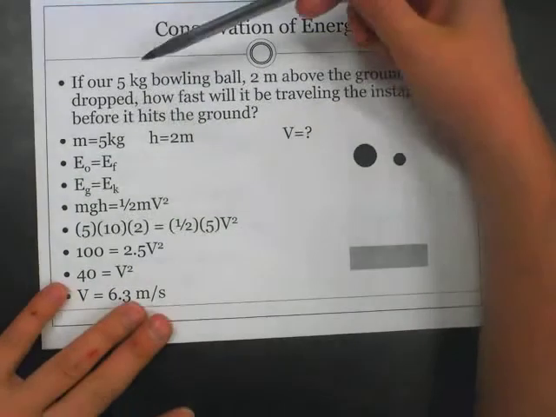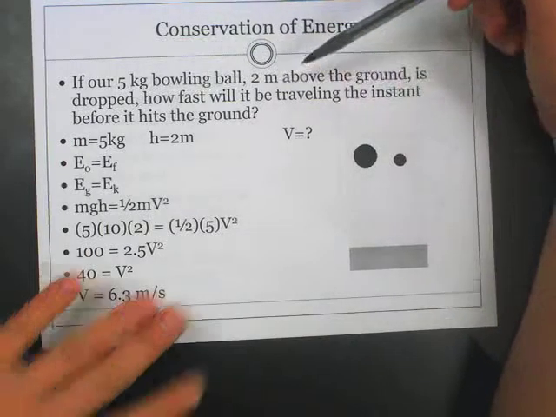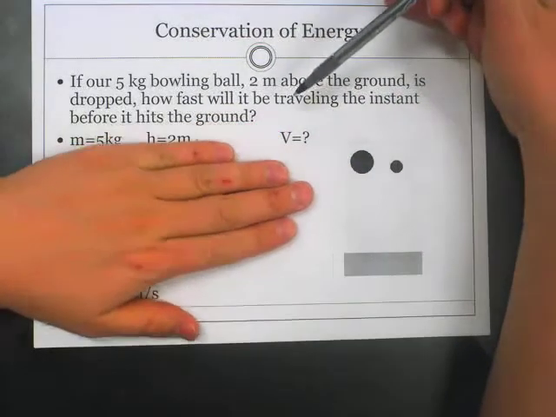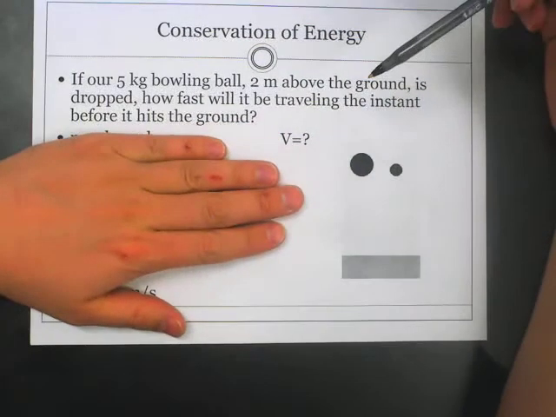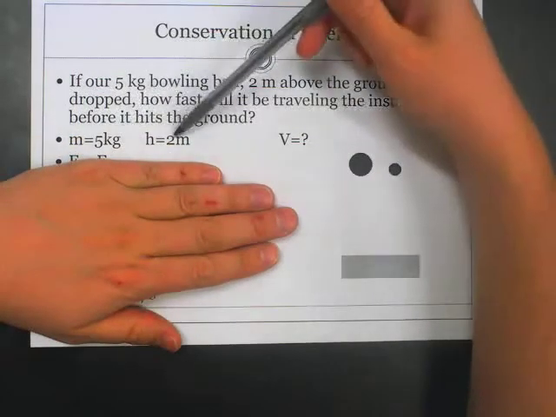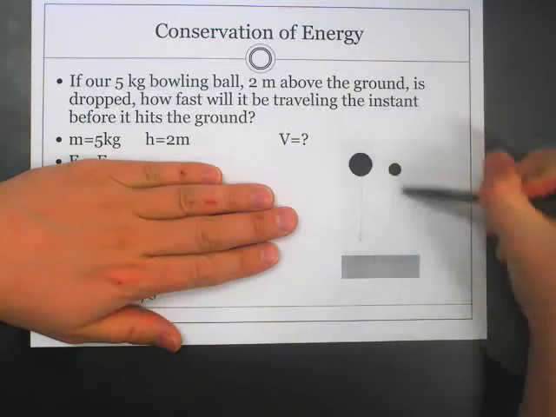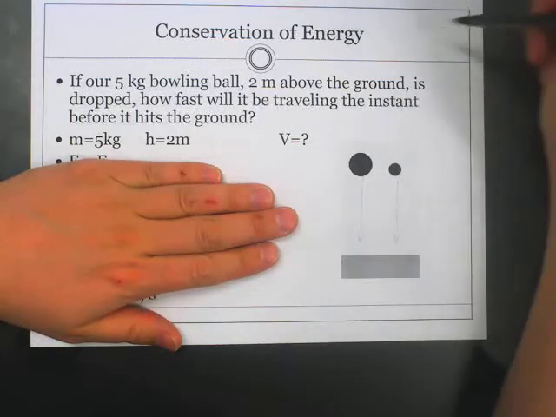So, a 5 kilogram bowling ball, 2 meters above the ground, is dropped. How fast will it be traveling the instant before it hits the ground? So the first question we have is, what are our knowns and unknowns? We know its mass is 5, we know its height is 2, we're looking for the velocity at the end of the story. So here's the ball, that ball falls. What's going to be the velocity right when it hits the ground?